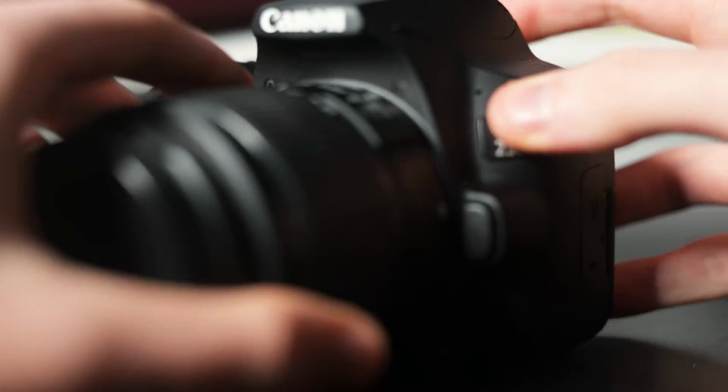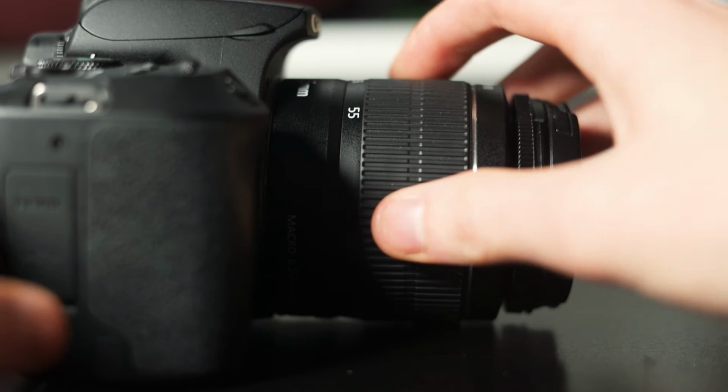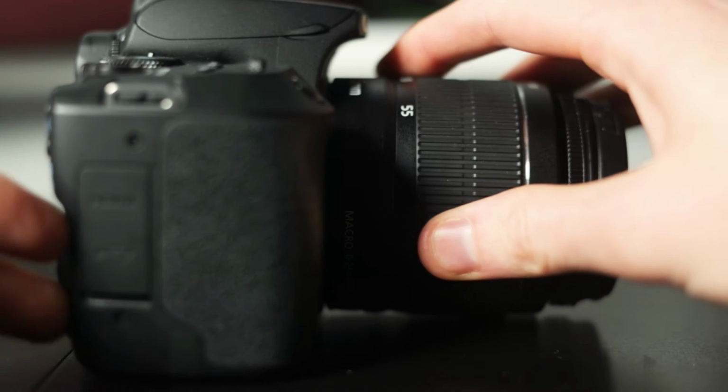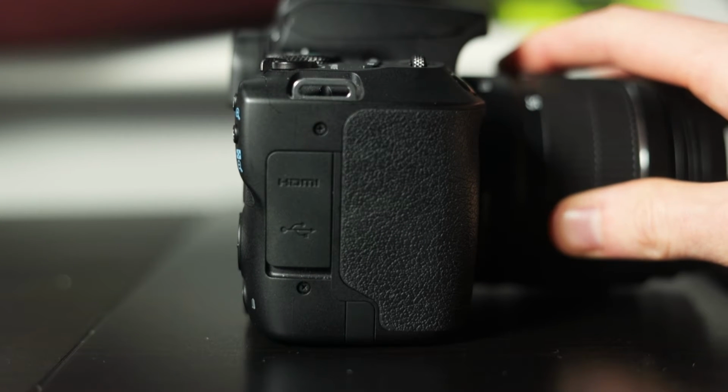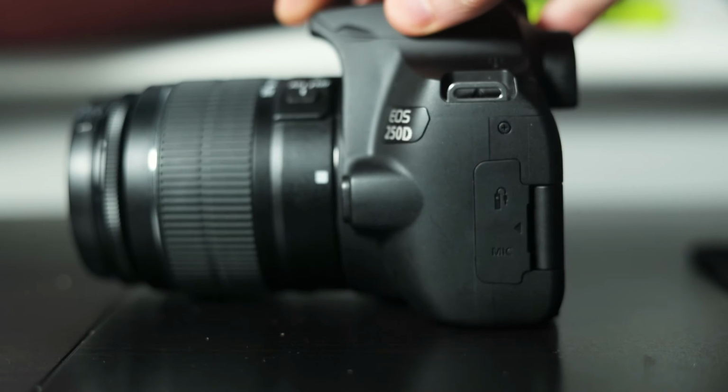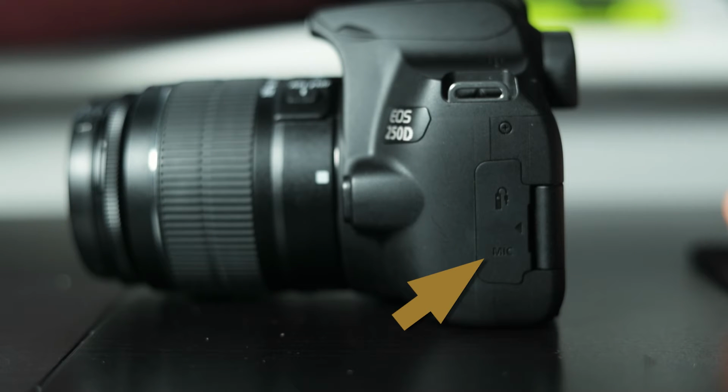Now onto the right side of the camera, there are two ports: an HDMI port which will allow you to view images on a bigger screen via HDMI cable, and a USB port which is great for either uploading these images onto your PC if you don't have an SD card reader, or for upgrading the camera's firmware. The left side of the camera has another two ports, one for mic input, for example the Rode VideoMic Go, and one for a remote cord, for example if you wanted to attach a remote shutter.